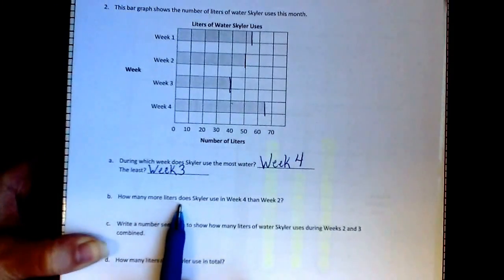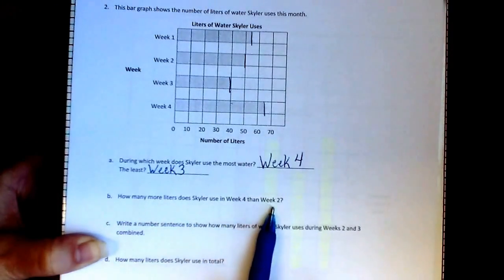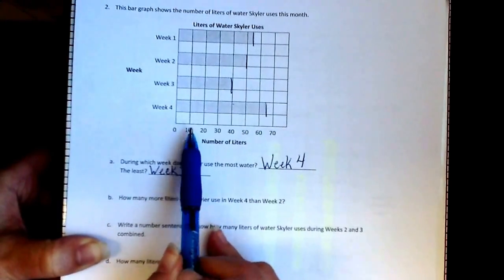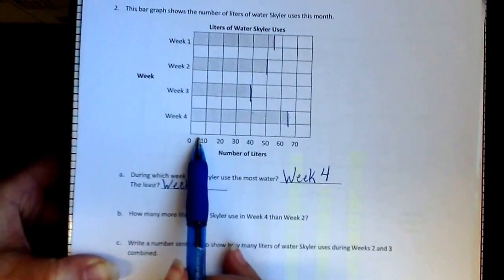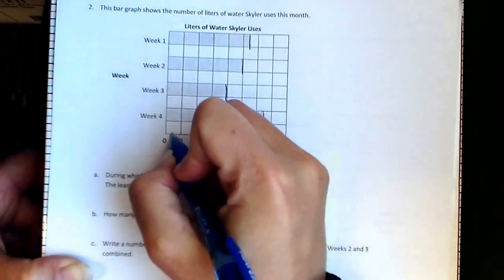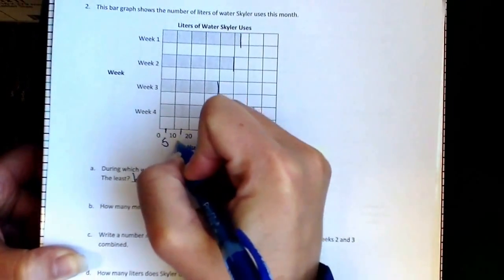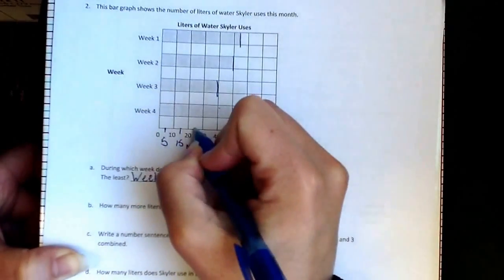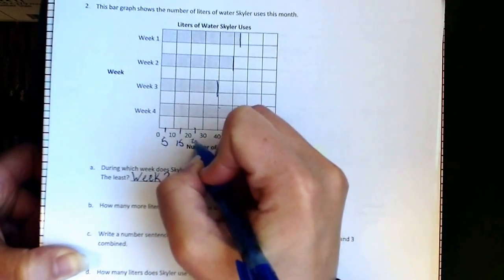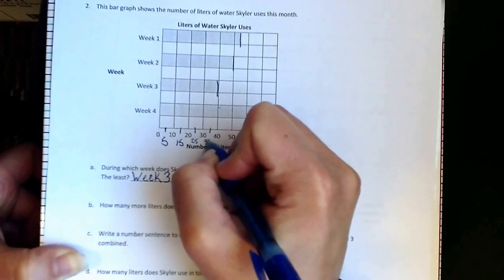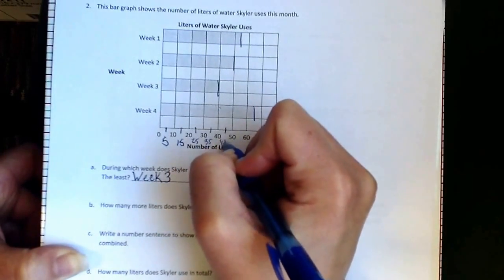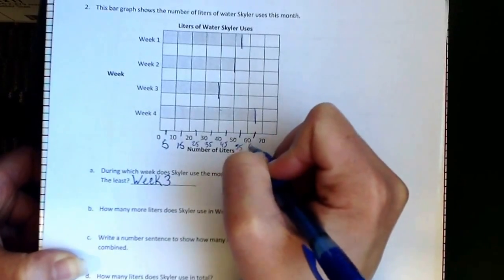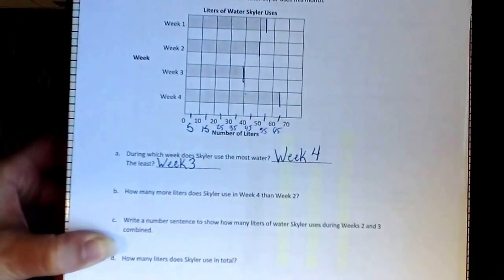How many more liters does Skylar use in week 4 than in week 2? Well, I'm going from 0 to 10 on my scale. What's the halfway point between 0 and 10? Hopefully you thought of it as 5. So if I looked at this, I'd have 0, 5, 10, 15, 20, 25, 30, 35, 40, 45, 50, 55, 60, 65, 70, and I can stop there.